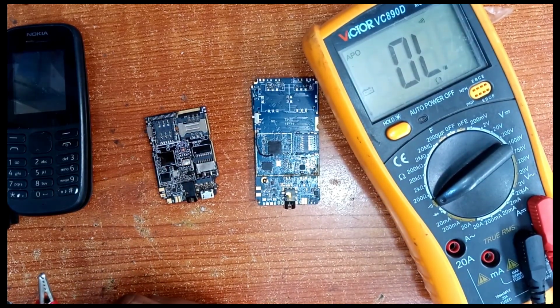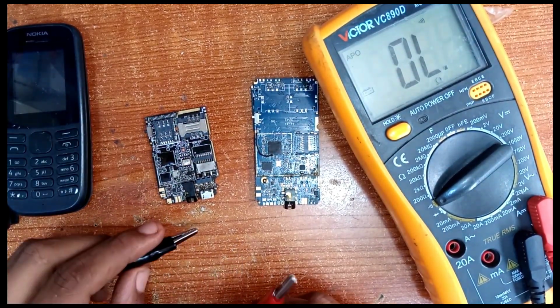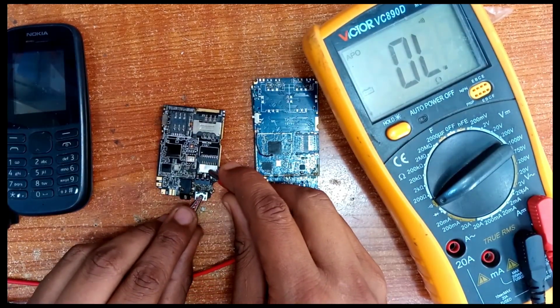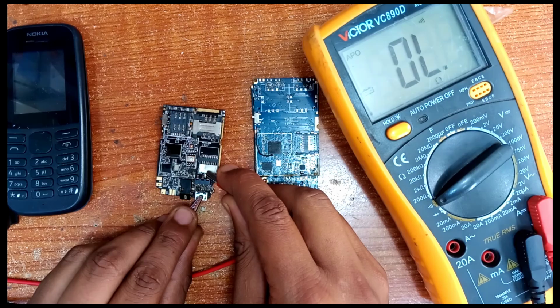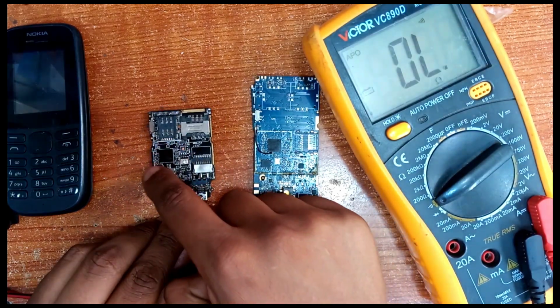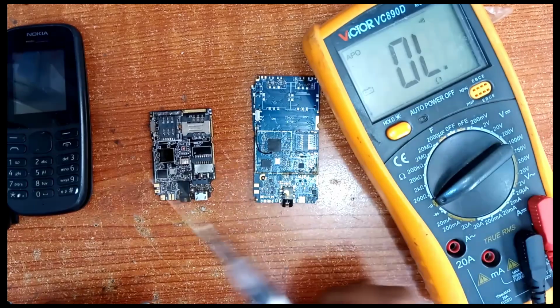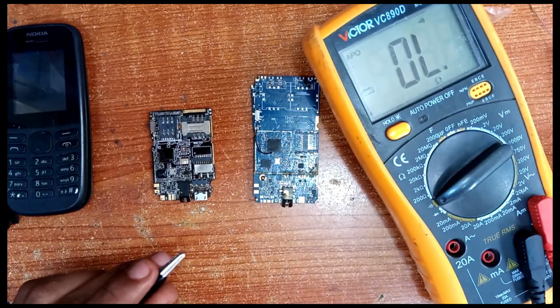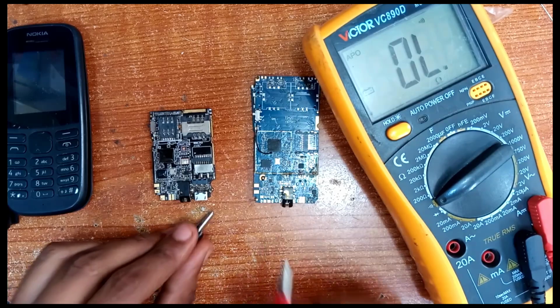How can we find a short circuit using our DC? First of all, we set our DC to a range of around 3 ampere or 4 ampere, and we connect the ground to the ground place, which is the minus part.